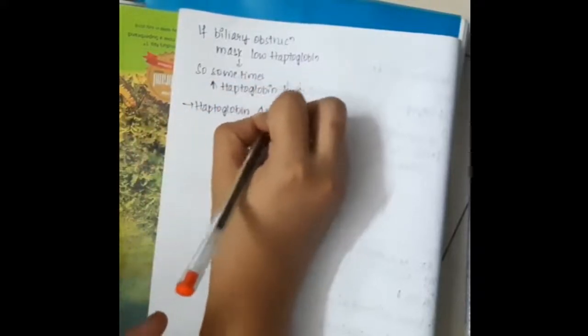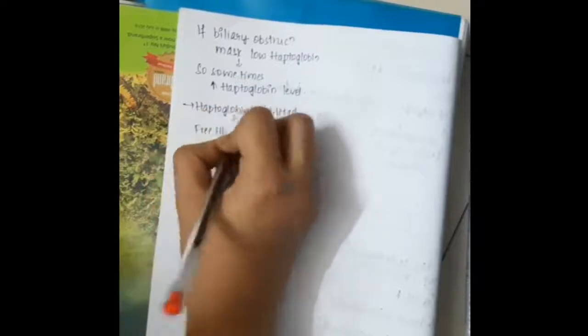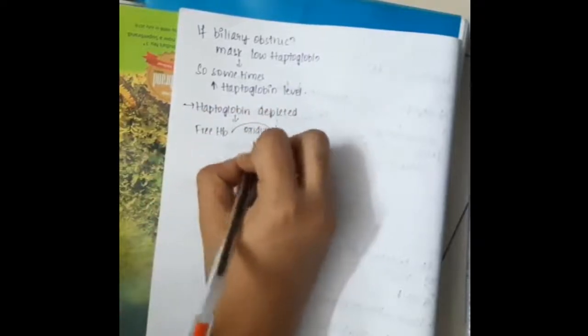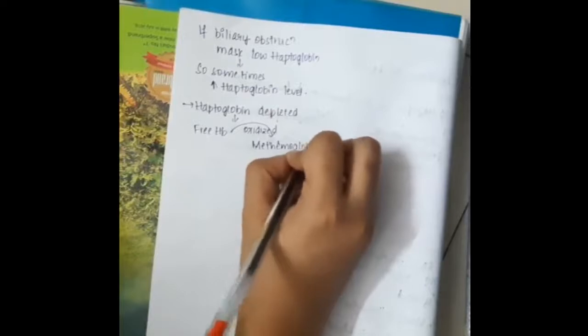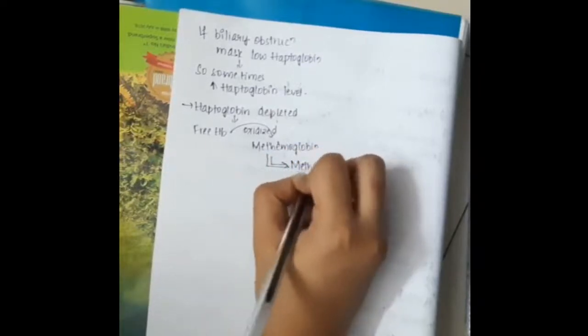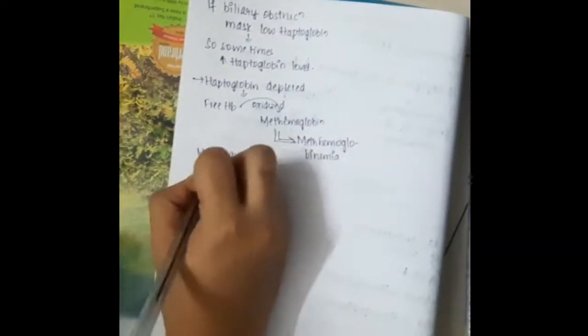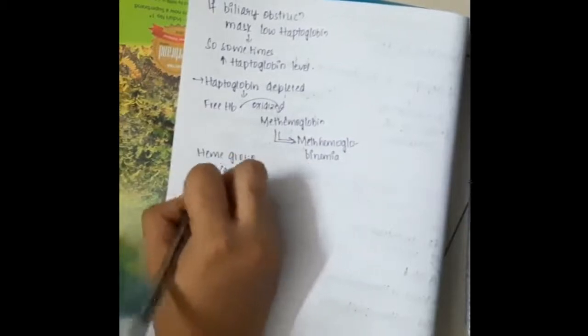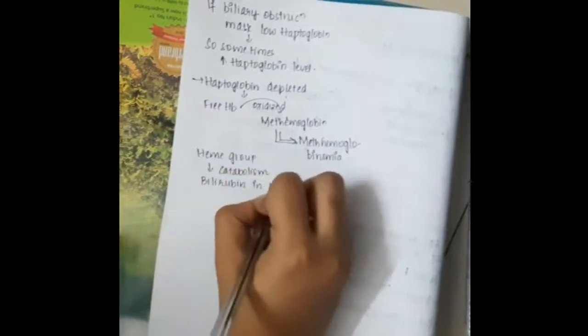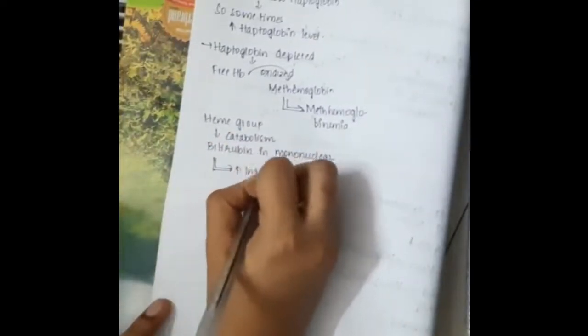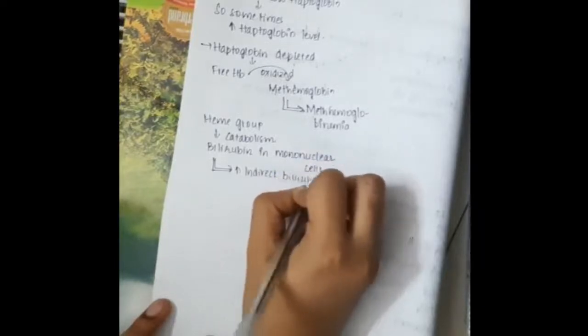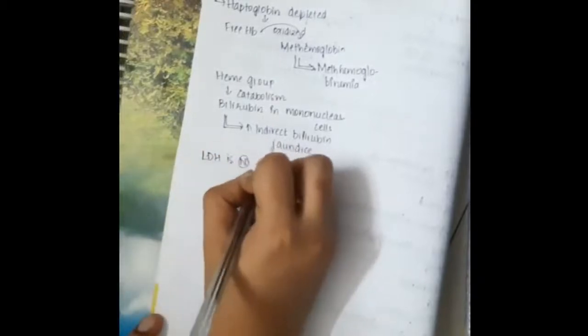If the haptoglobin is depleted, we have free hemoglobin. This free hemoglobin is oxidized to methemoglobin, resulting in methemoglobinemia. This methemoglobinemia is one of the characteristic features of intravascular hemolysis. Then the heme group also gets degraded. Hemoglobin undergoes catabolism and forms bilirubin in the mononuclear cells, which causes jaundice and increased indirect bilirubin.